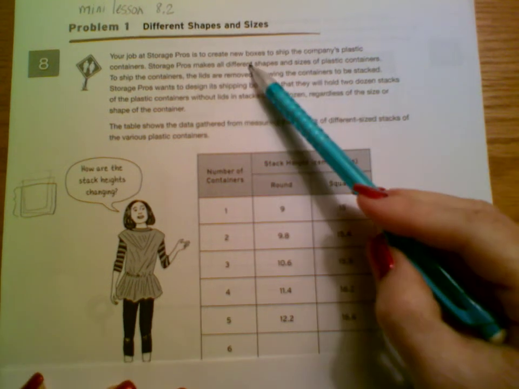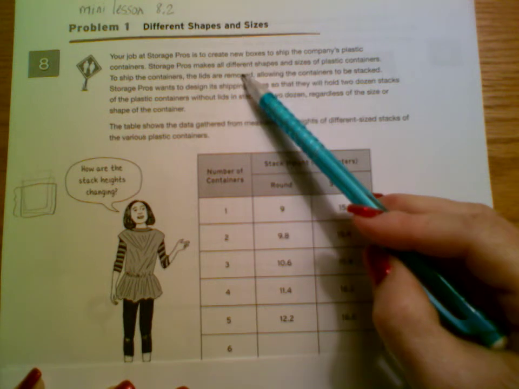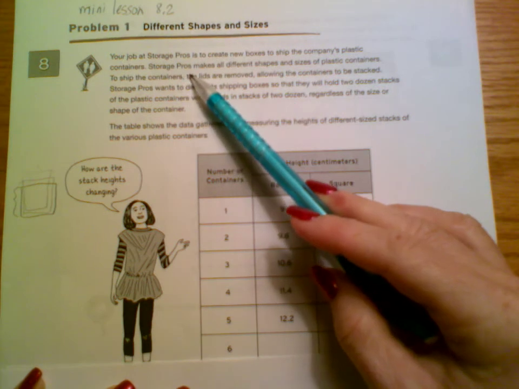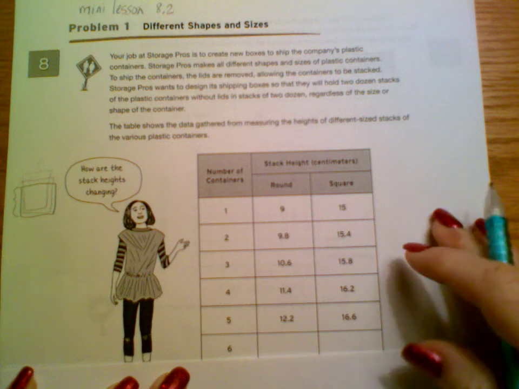So your job at Storage Pros is to create new boxes to ship the company's plastic containers. Storage Pros makes all different shapes and sizes of containers. To ship the containers, the lids are removed, allowing the containers to be stacked. Storage Pros wants to design its shipping boxes so that they will hold 24 stacks of the plastic containers without lids in stacks of 24, regardless of the size or shape of the container. The table shows the data gathered from measuring the heights of different sizes of their containers.